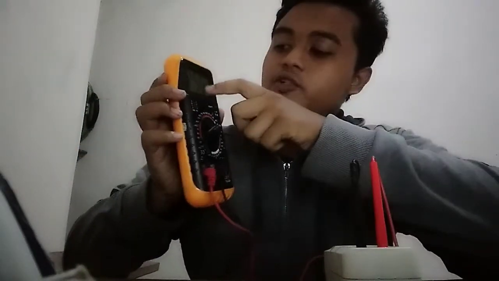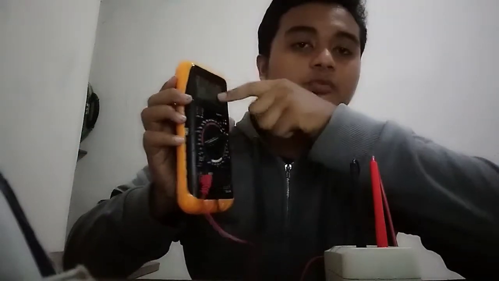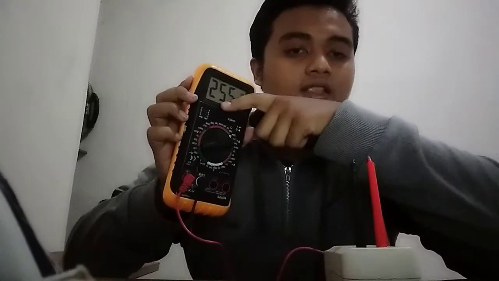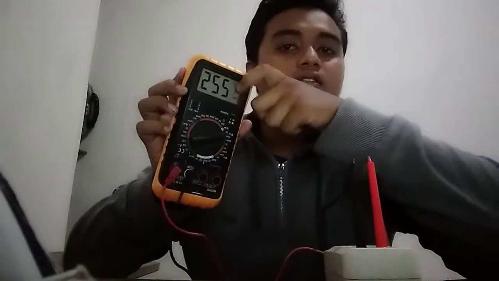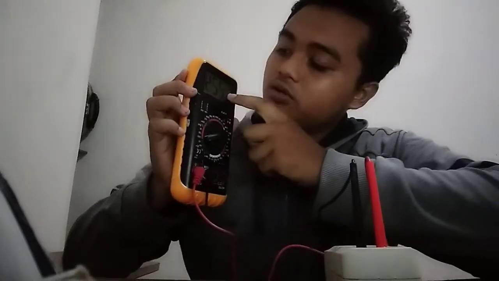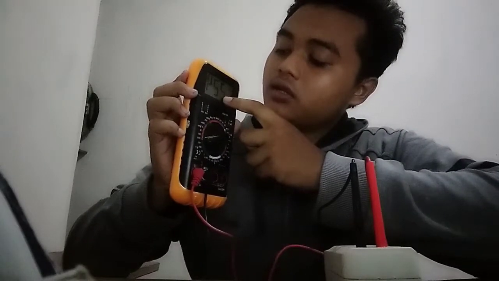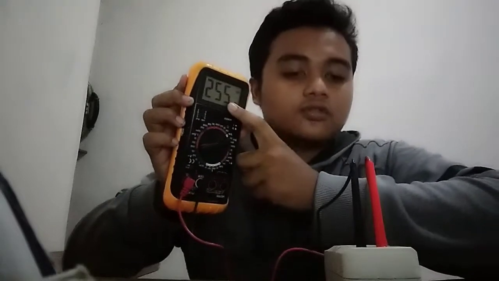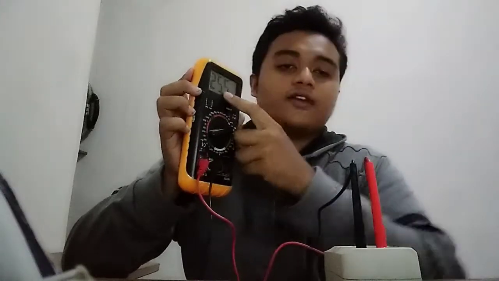And read the measurement result on the display. The display will show the result, and the display shows 225. So the circuit has 225 volts AC.